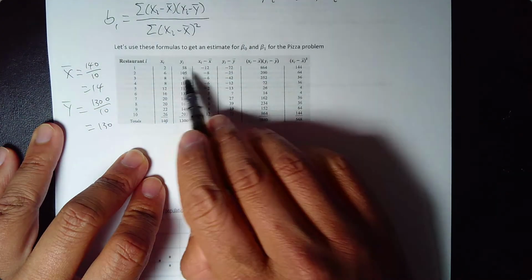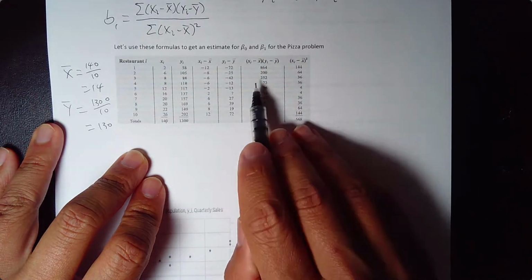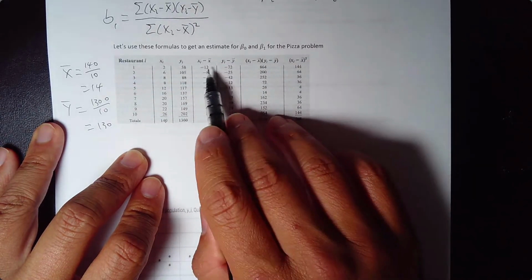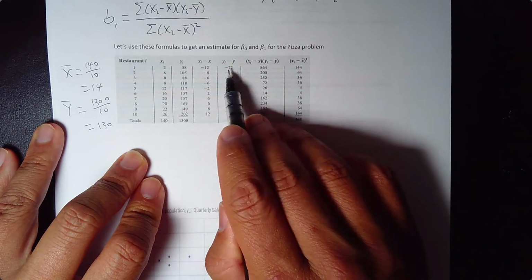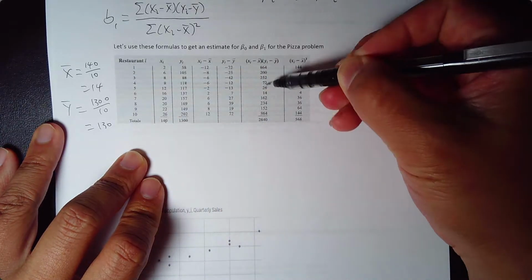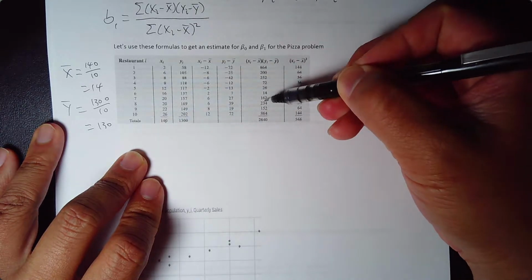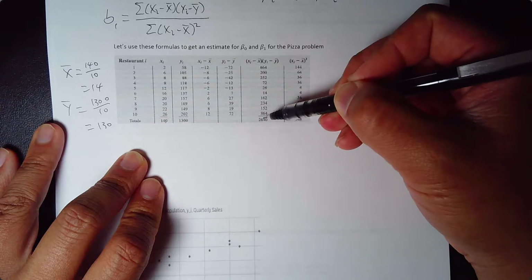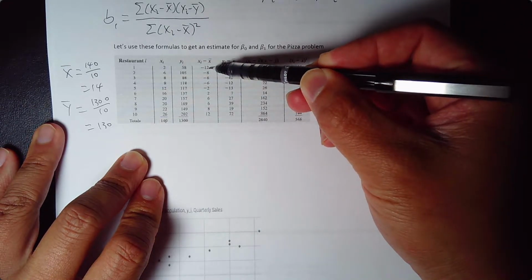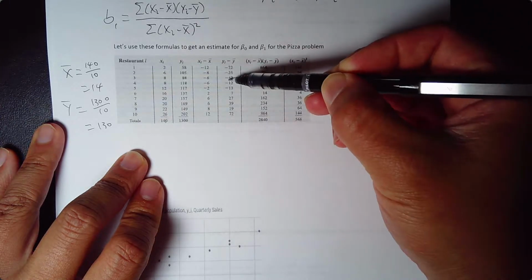So then you get x bar, you calculate this column, multiply the two together, and you get this. The key thing to notice is that we're adding up this product. This tells you if x and y are moving in the same direction. For example, when x is negative, y is also negative, and then positive, positive.